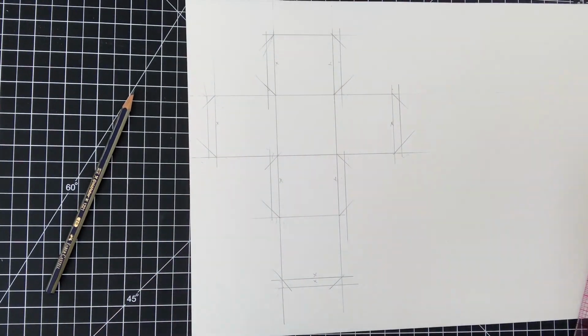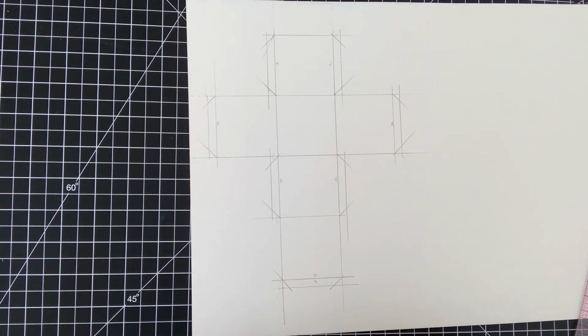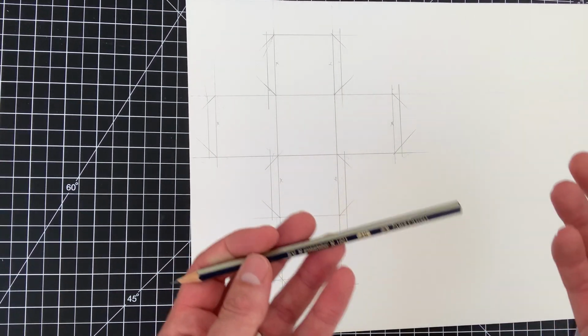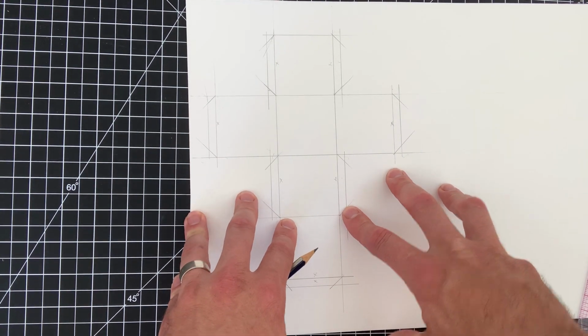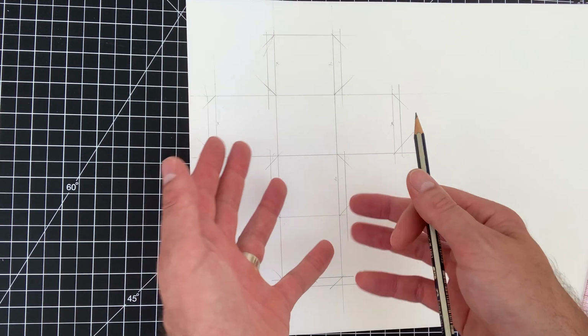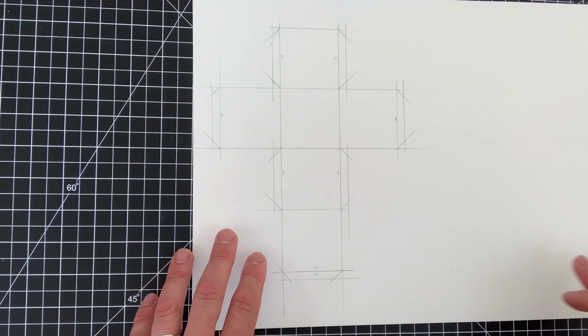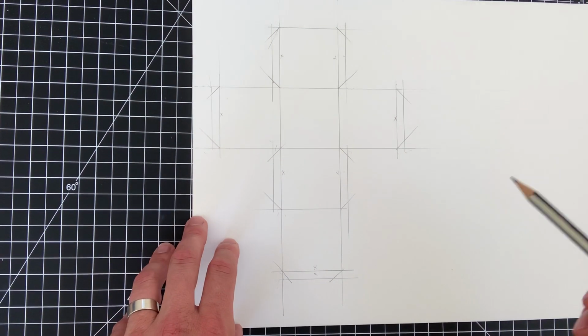Now, the other thing too, the reason I use a 4H pencil or a 2H pencil, remember there's a 2H there, which means hard, it just means a harder graphite, and it doesn't make a dark line. I'm trying to make somewhat of a darker line. I'm pressing a little harder so you guys can see what I'm doing.